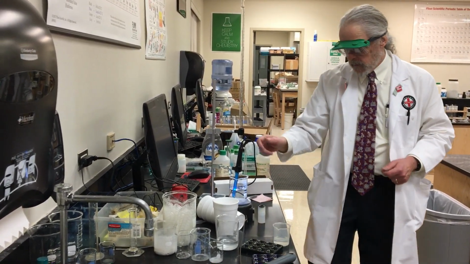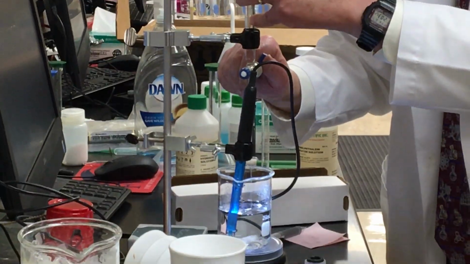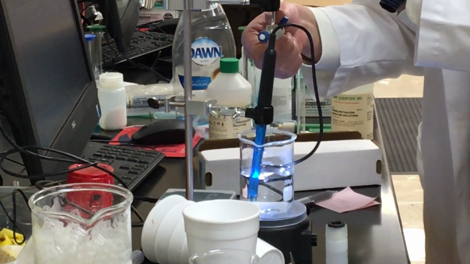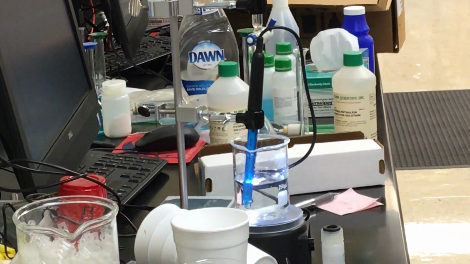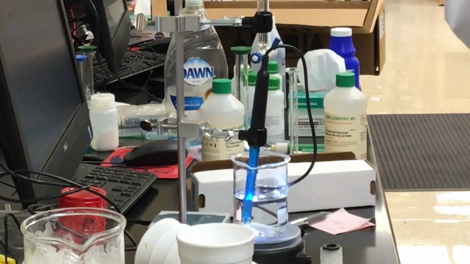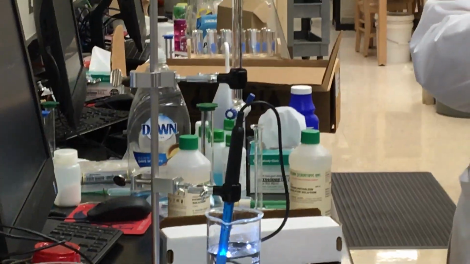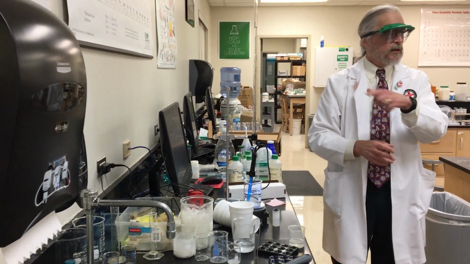Here's the trick with this. What you are looking for is a flash of pink, because where that drop hits, you're going to get a little flash of pink color from the base, and then if I stop the drops, it'll go back to clear because there's still more acid.